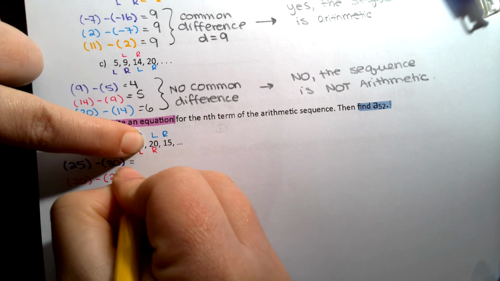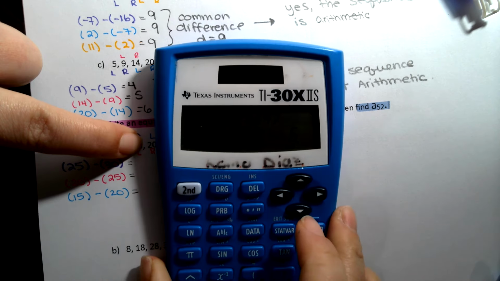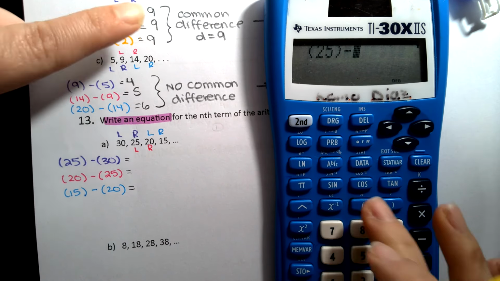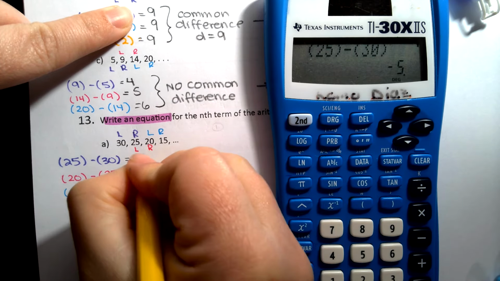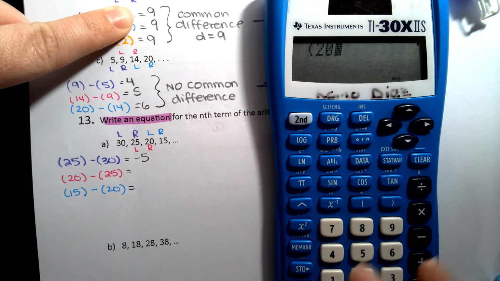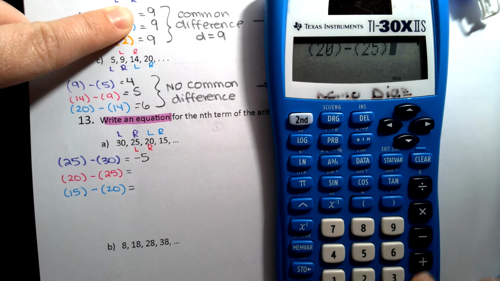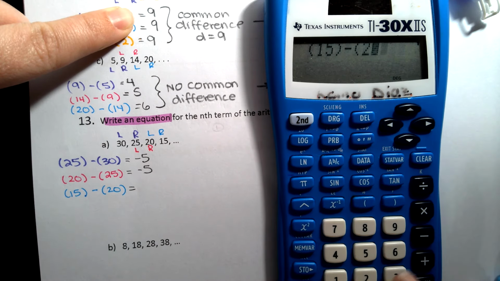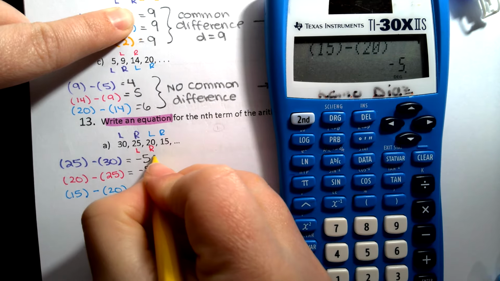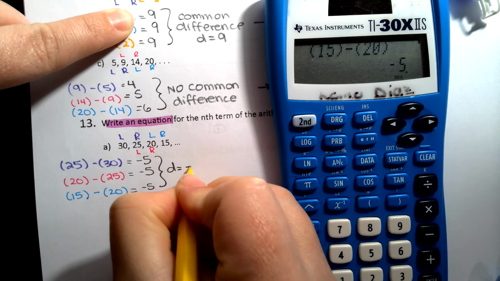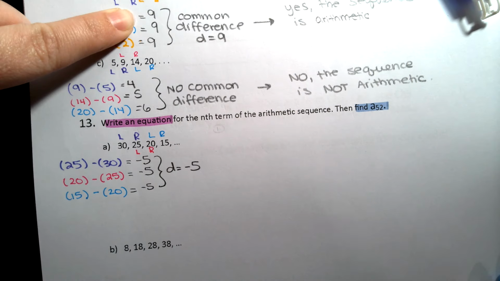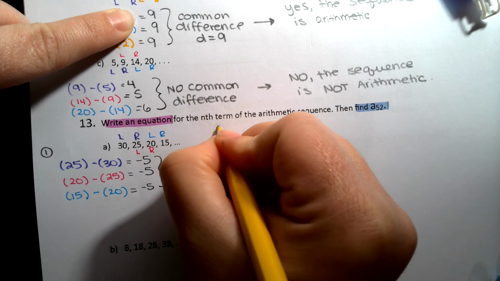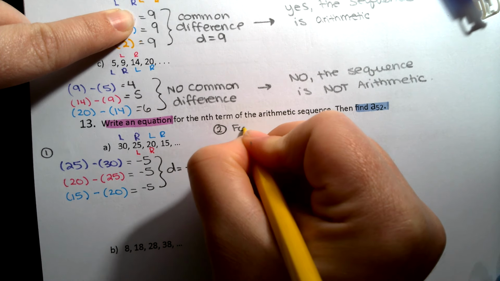Alrighty, let's see what we have. If we have an arithmetic sequence or not with a common difference. I get -5, -5, and -5. Okay, so because yes, I have a common difference of -5, that means yes, I can continue. So step number 1 is finding your common difference. Step number 2 is writing out your formula.